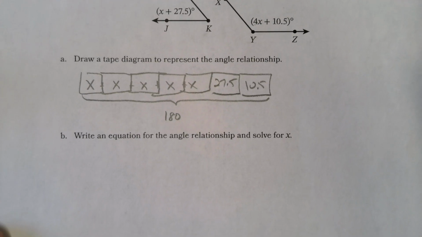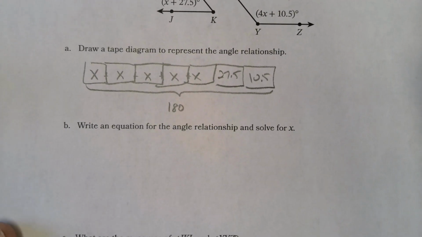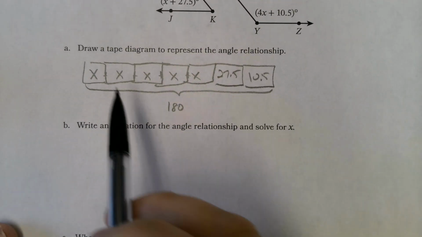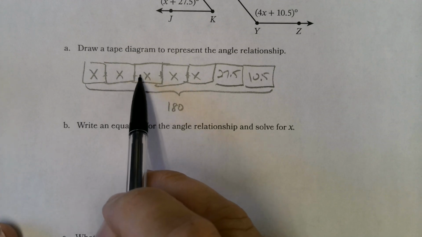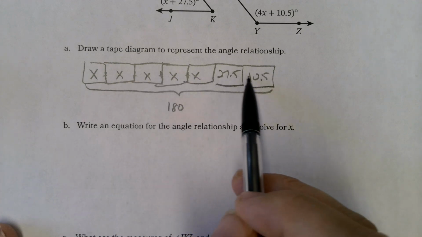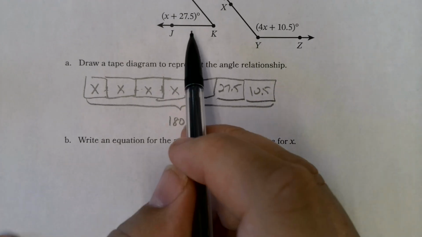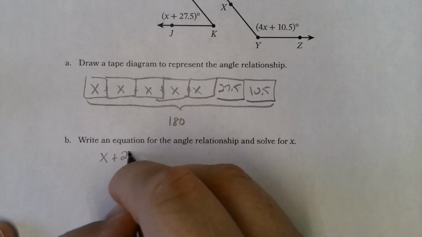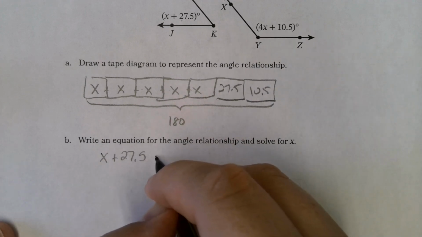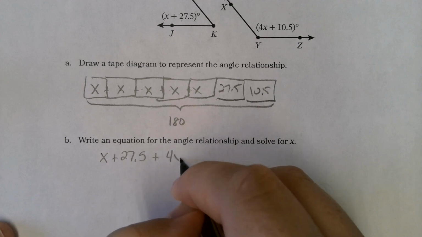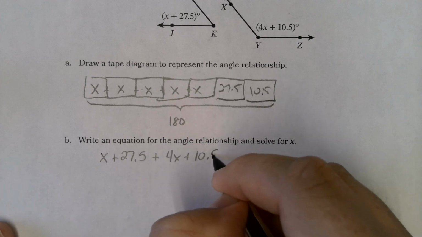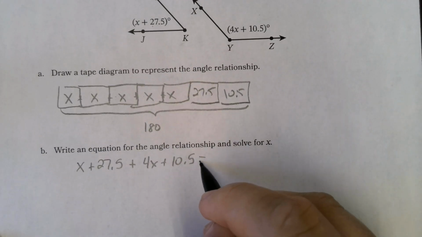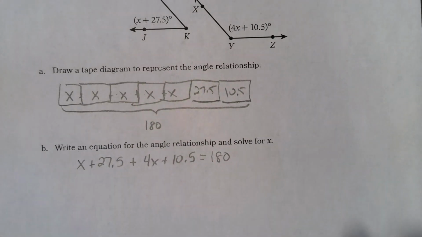Here it wants us to write an equation for the angle relationship. Well, if I'm going to add all these up, that's 1, 2, 3, 4, 5. There's all these terms here. However, we're just going to use these. I have x plus 27.5 plus 4x plus 10.5. And we know they're supplementary, so that means they equal 180 degrees.